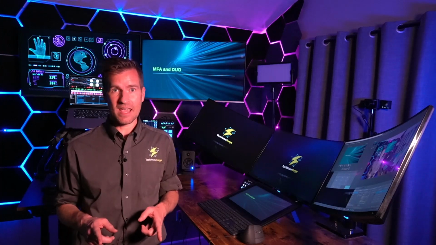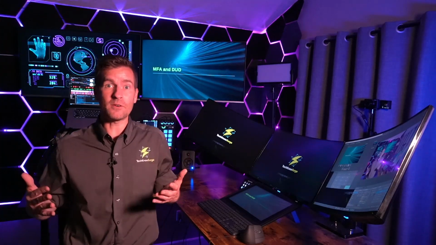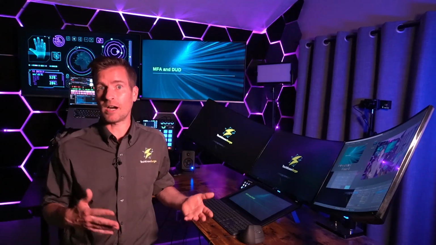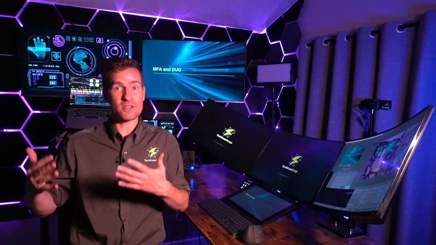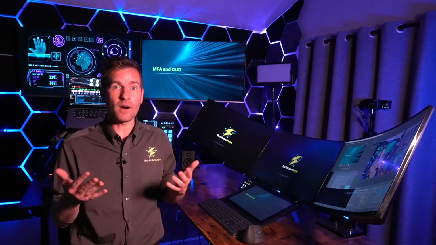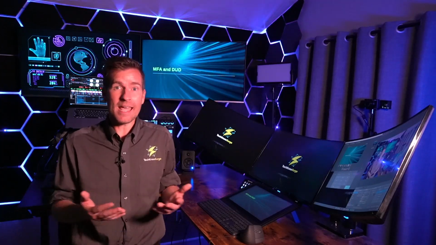Hey TechnoStuds, you know a VPN can help keep our information private and secure across public networks. However, if our end users aren't practicing good security techniques, then we're going to run into problems and their account could be compromised, and now our network is compromised. But one of the ways that we can counteract that is with MFA and DUO. So in this video, let's talk about MFA and DUO and how it plays a role in our VPNs.